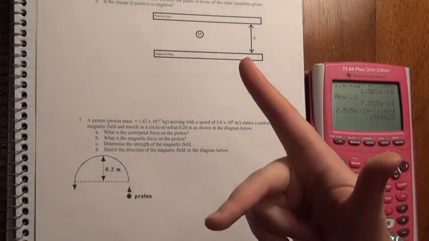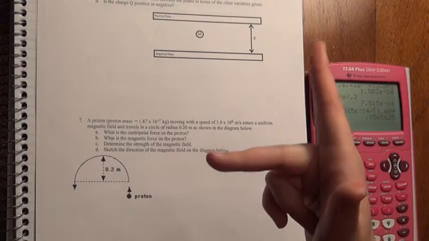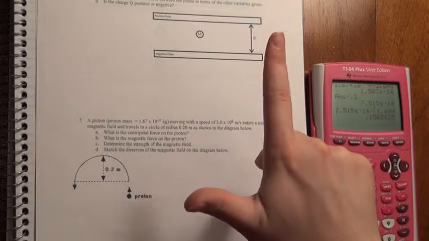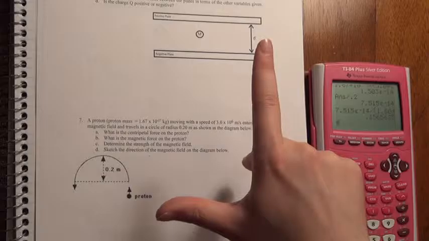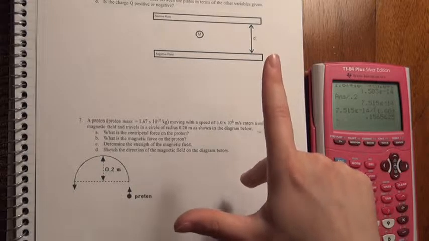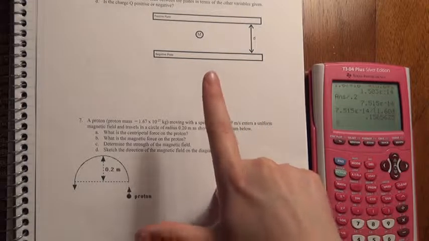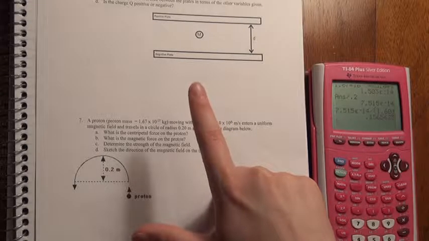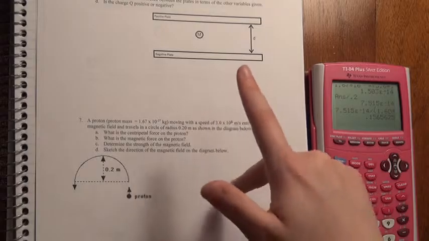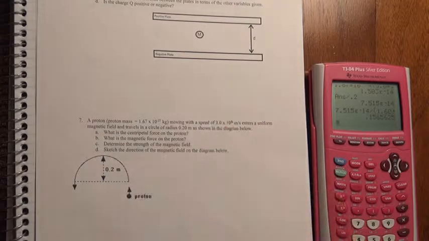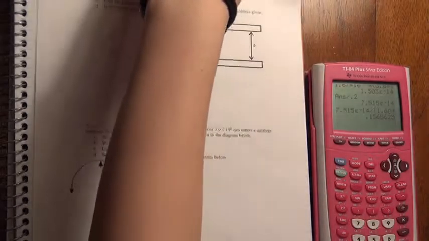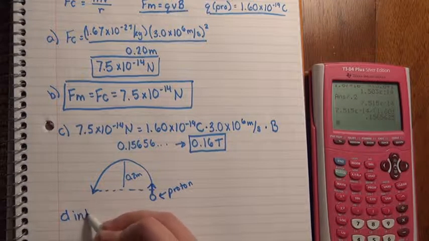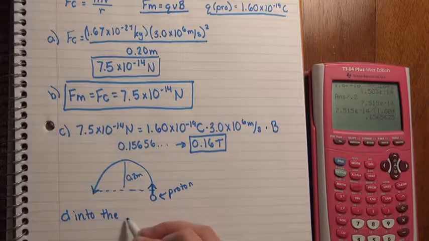And since we're using our right-hand rule, and we know that the magnetic field has to be pointing in the third direction, we have the velocity upward, and the magnetic force pointing sideways, or to the left, west, whatever you want to call it. And so that means that we have our magnetic field strength pointing into the page. And so our answer to part D here will be into the page.